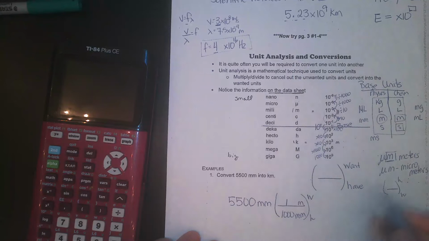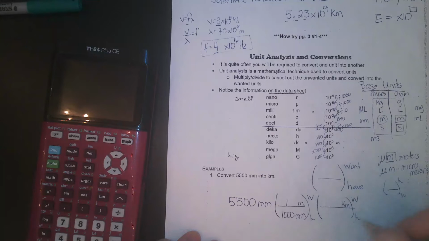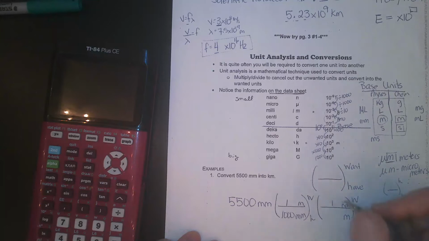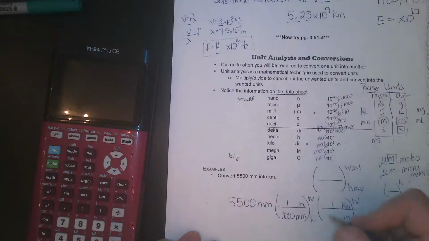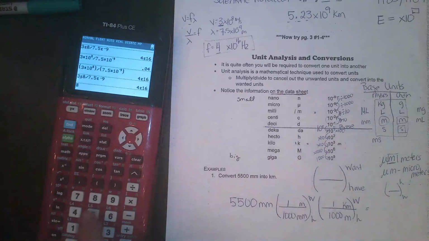Am I in meters yet? Or am I in kilometers yet? No. Okay, I need to do one more conversion. I want kilometers, I have meters. And so in 1 kilometer, kilo meaning 1,000, I have 1,000 meters. And so in my calculator, I'm just going to go 5,500 divided by 1,000 divided by 1,000.